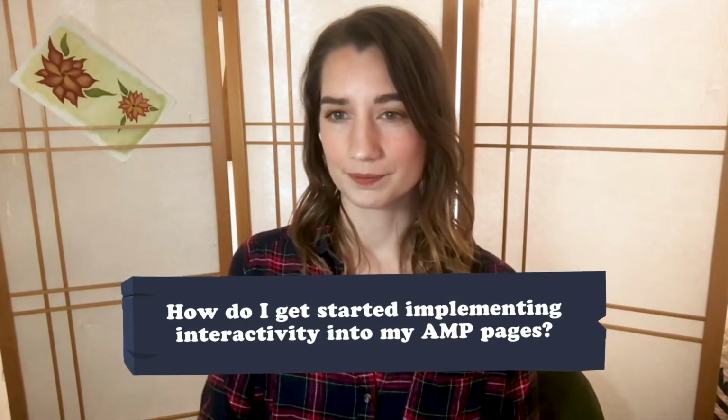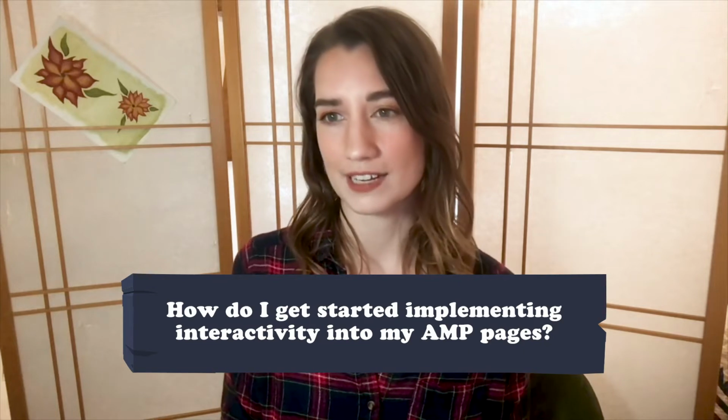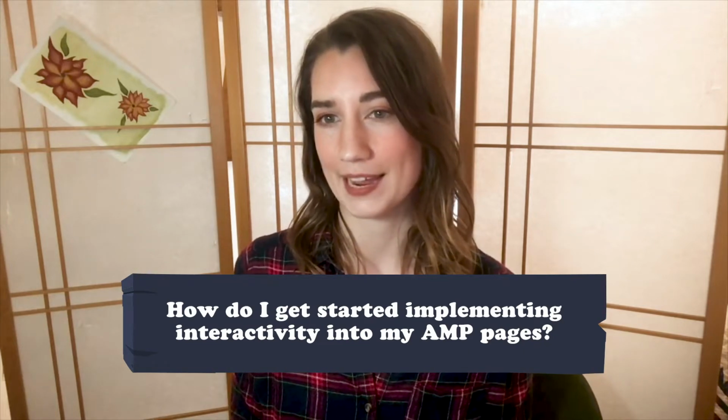I guess that leads us directly into my second question, which is, how do I get started implementing interactivity into my AMP pages? With AMP, you do things a bit differently than when you're using typical websites. Usually when you're creating interactivity on the web, you use JavaScript to create interactions of various sorts. You might load in a third-party JavaScript library or write it yourself, but it tends to involve adding JavaScript for everything. AMP's philosophy is different.